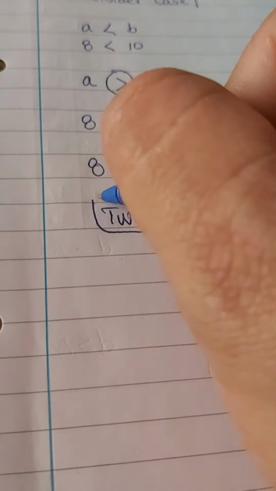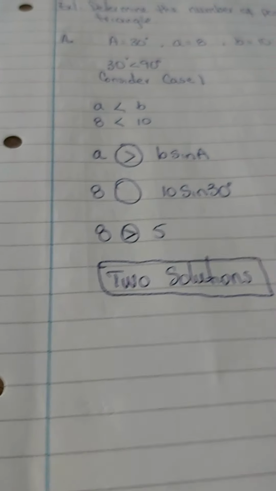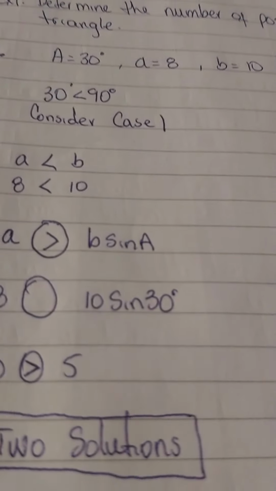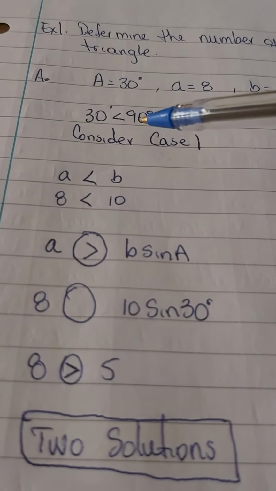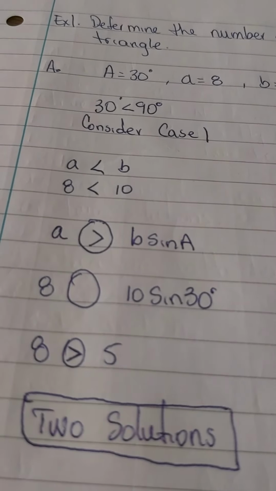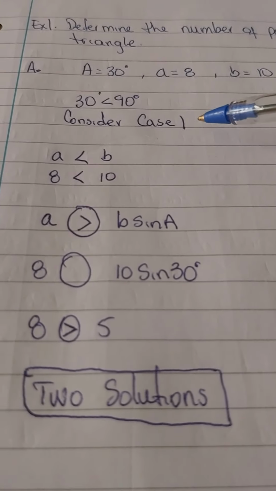So we just determine the number of solutions. Again, we look at the angle. We compare if it is less than 90 or greater than or equal to 90. In this case, it was less than 90, so that's why we considered case 1.